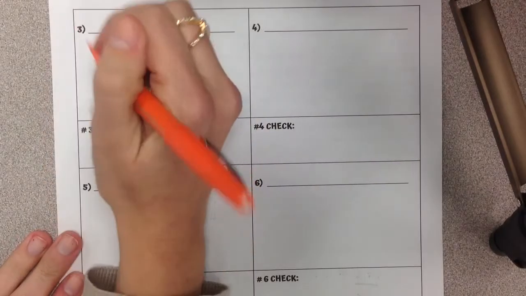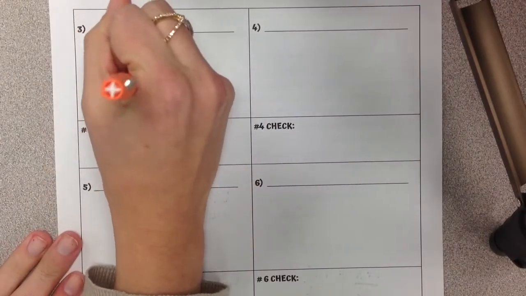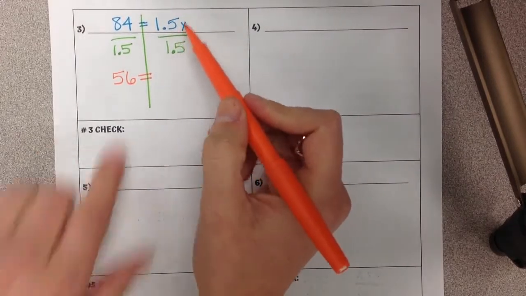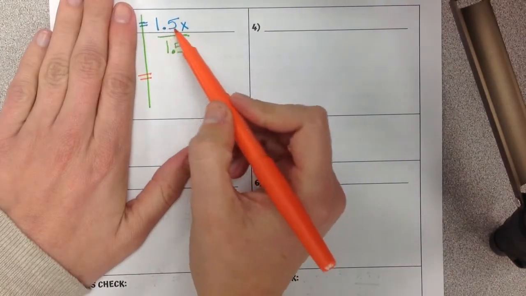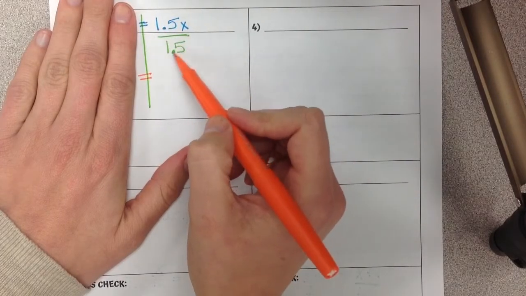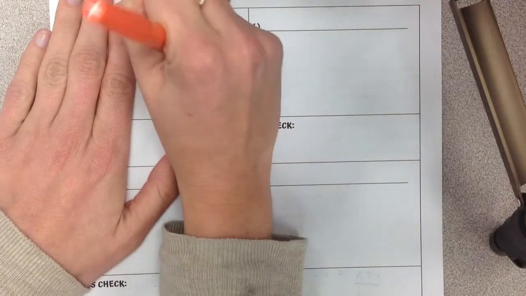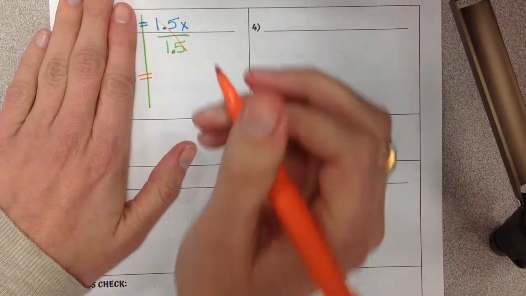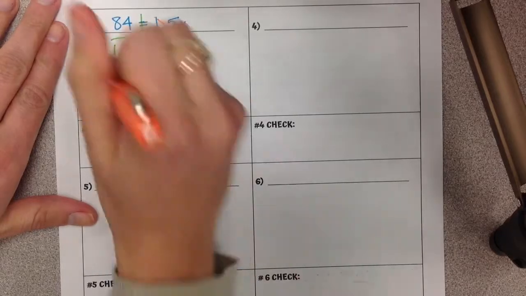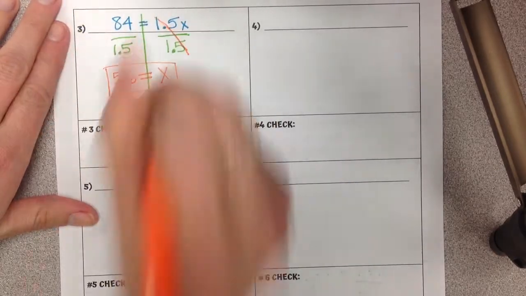84 divided by 1.5. If I use my calculator, it's going to give me 56. On the right side, any number divided by itself, whether it's 5 divided by 5, 10 divided by 10, or 1.5, in this case, divided by 1.5, cancels out to just 1. So you can write 1x, or, again, we know 1x is the same thing as just x.